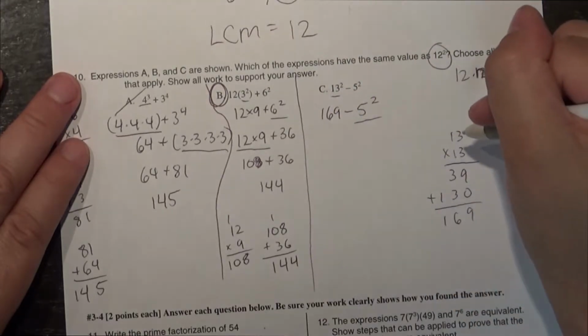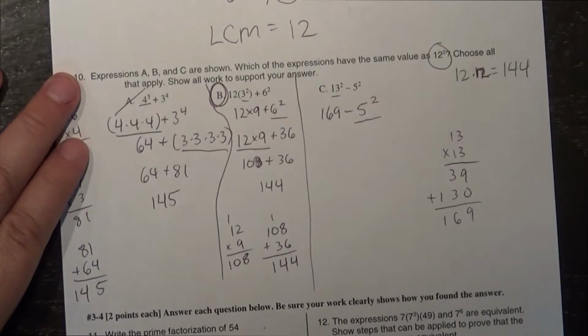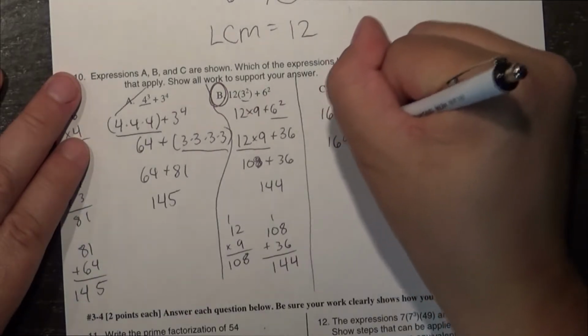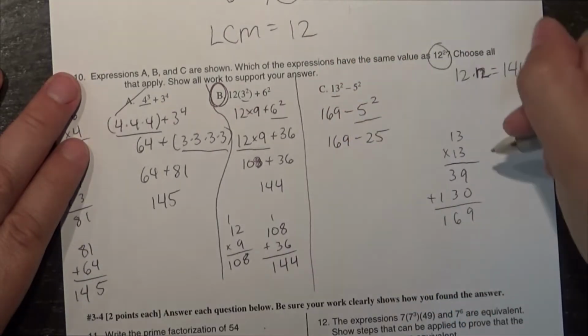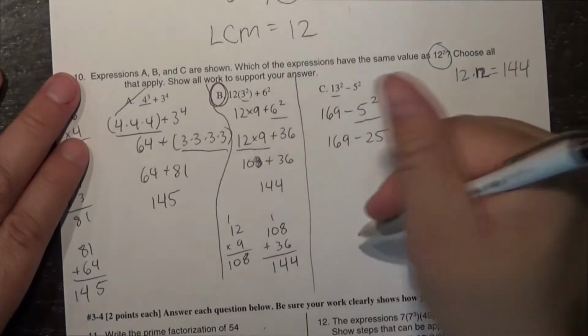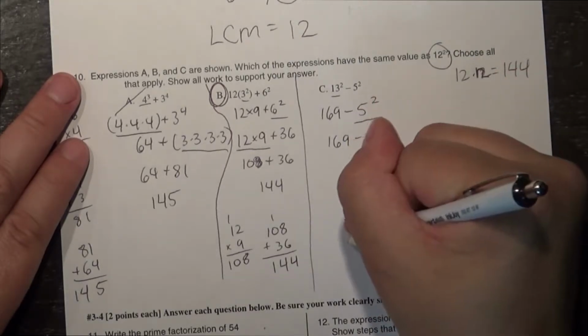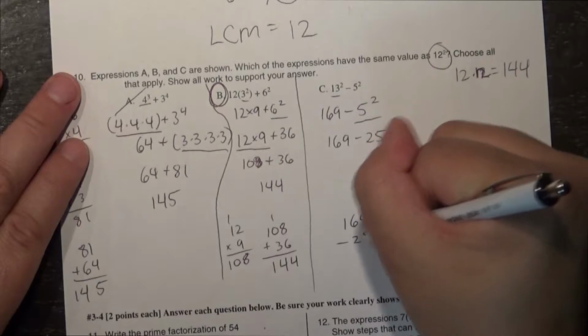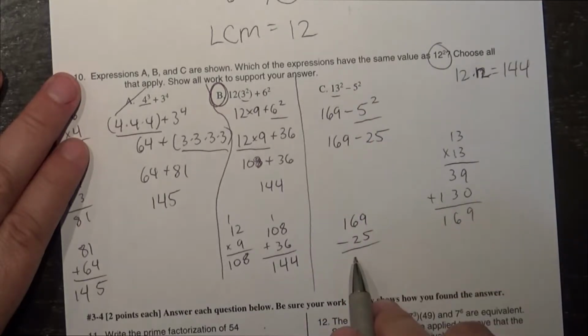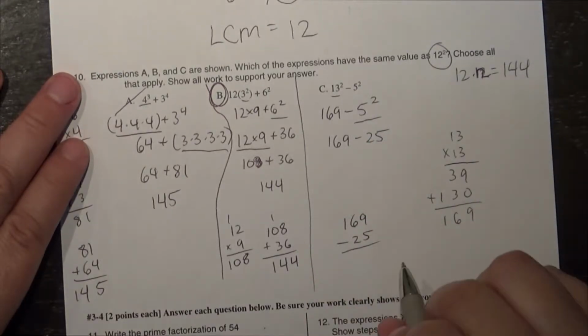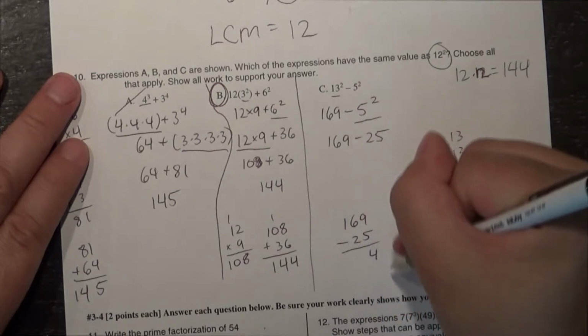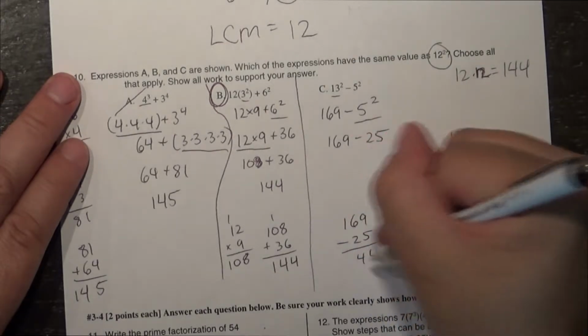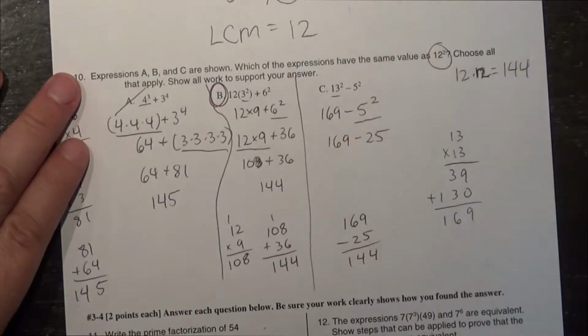Next, I'll take care of 5 squared. Much easier. 5 times 5, 25. So that's 169 minus 25. Again, I always recommend setting this up in a way that makes you comfortable. And for me, personally, I look at that, kind of listed that way. I have to set it up this way to help myself see it. So 9 minus 5 leaves me with 4. 6 minus 2 leaves me with 4. 1 minus 0 leaves me with 1.